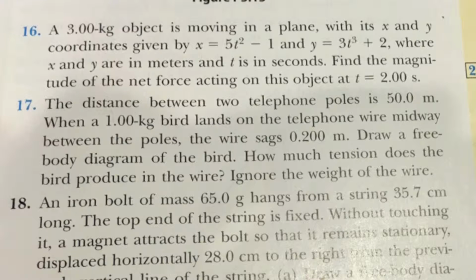Alright, Chapter 5, Number 17. The distance between two telephone poles is 50 meters. When a 1 kilogram bird lands on the telephone wire midway between the poles, the wire sags 0.2 meters. Draw a free body diagram of the bird, and how much tension does the bird produce in the wire? Ignore the weight of the wire.